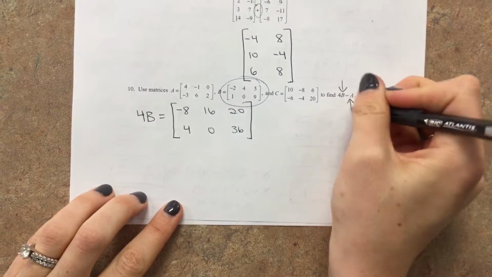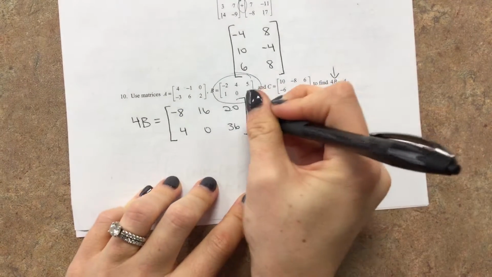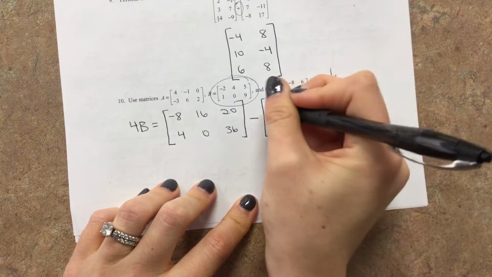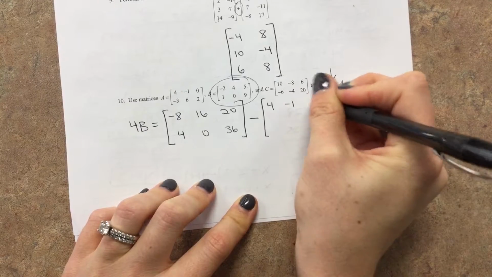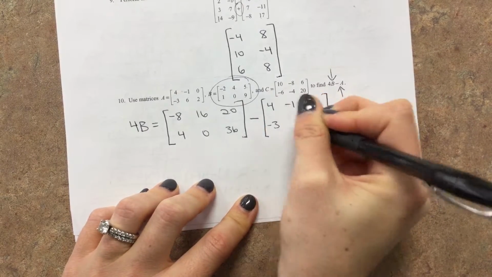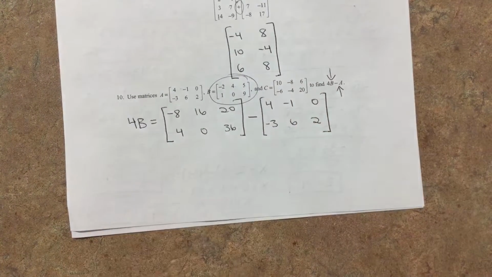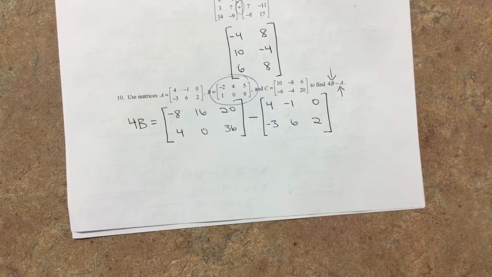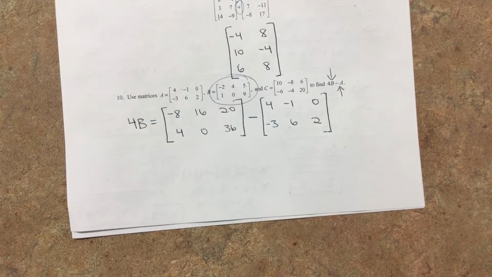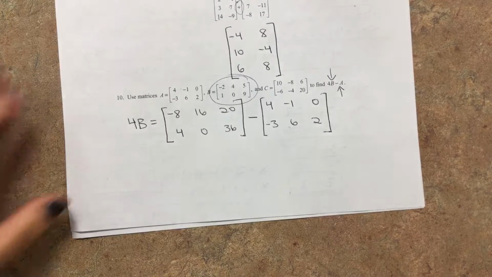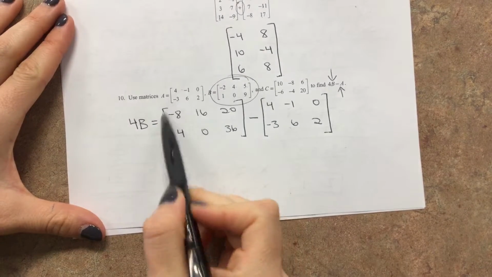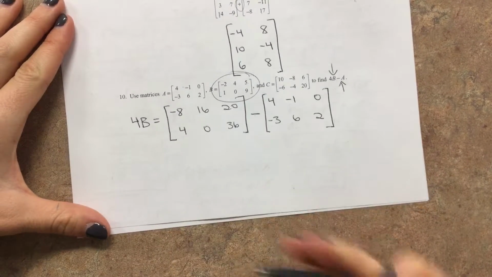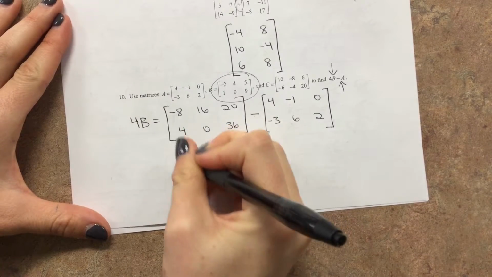And then this says 4B minus A. So I'm going to write minus and just copy down A so that I have it in front of me. Okay, so be careful with the subtraction, especially when you're subtracting a negative, like minus a negative. Just pay attention to that. So this first spot, we have -8 minus 4. So that would be -12.